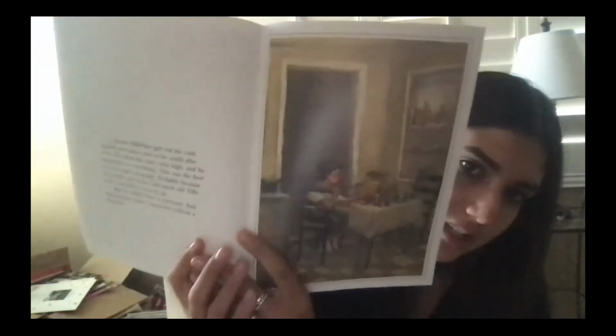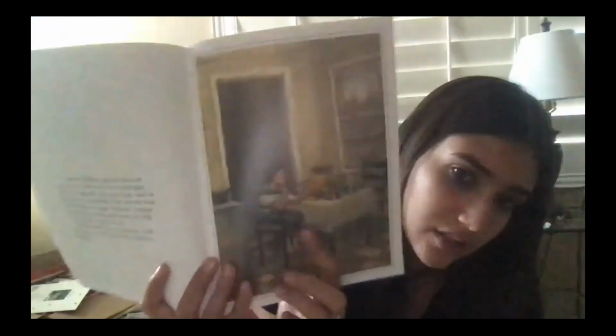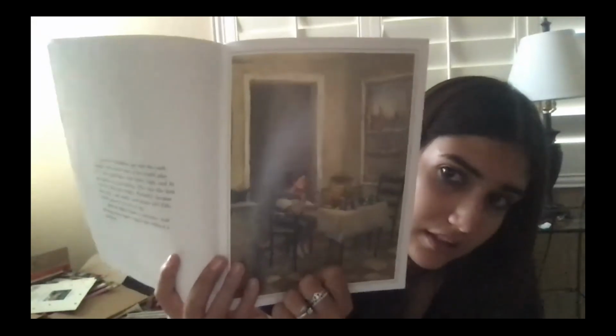So he's missing his friend. Look, he doesn't have any customers. He's sitting here all by himself. He has his store all set up. So are the illustrations accurately showing what is happening in the story?